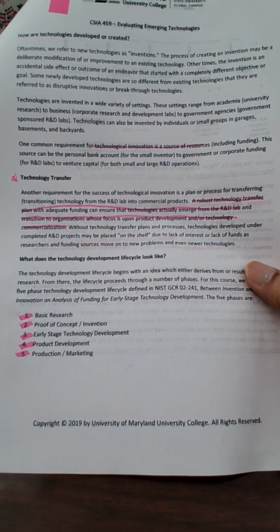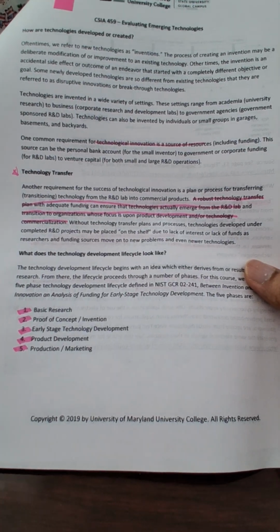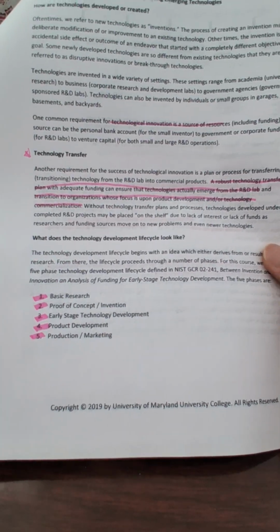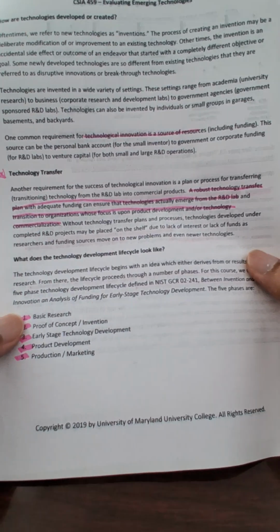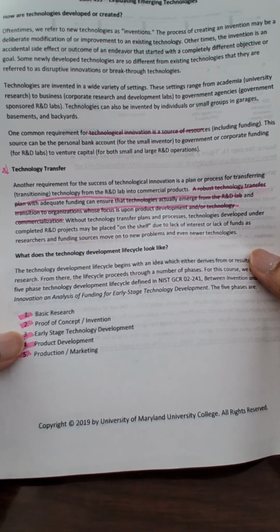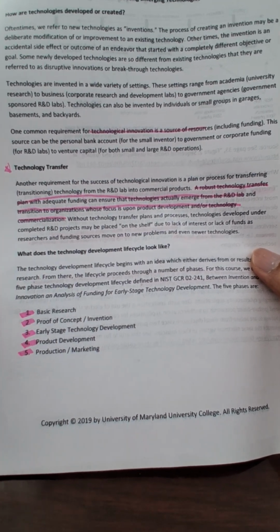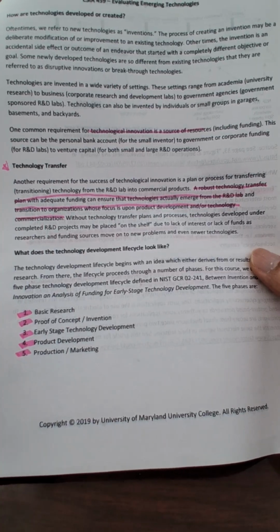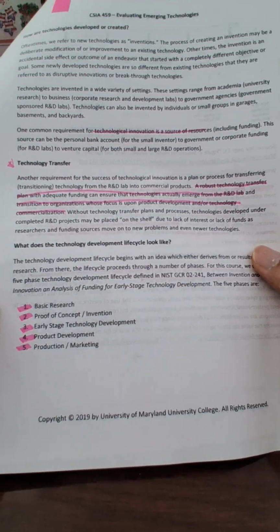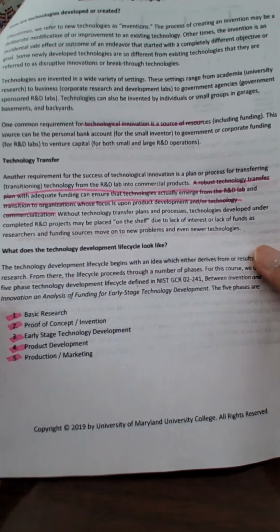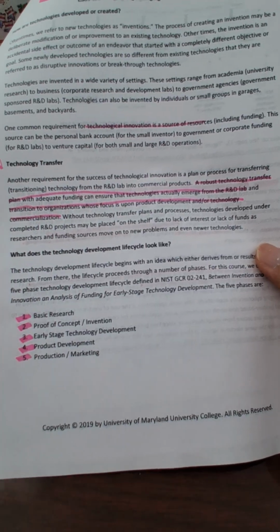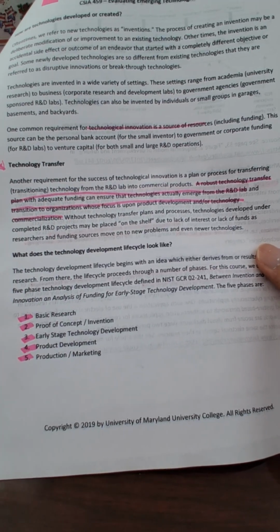And the technology development life cycle will have 5 basic stages: basic research, proof of concept or invention, early stage technology development, product development, and production and marketing. First, you gotta research what type of technology you're doing.